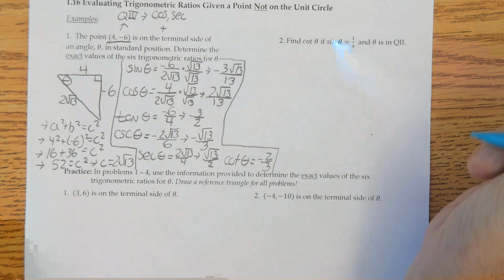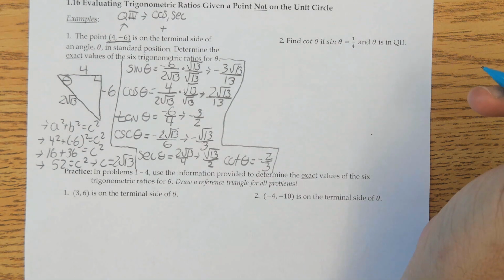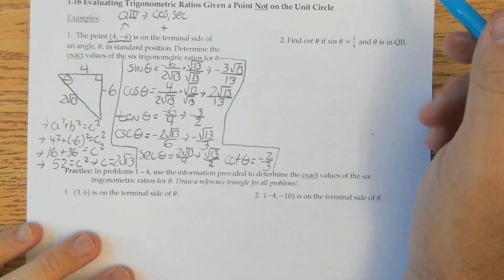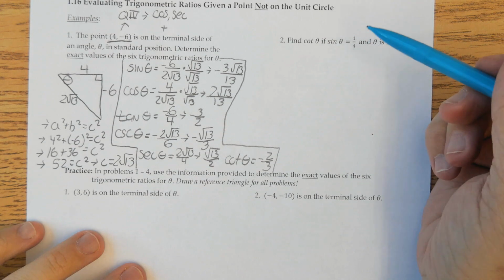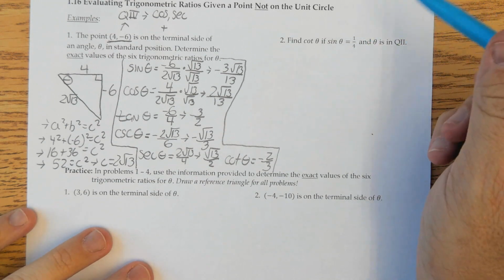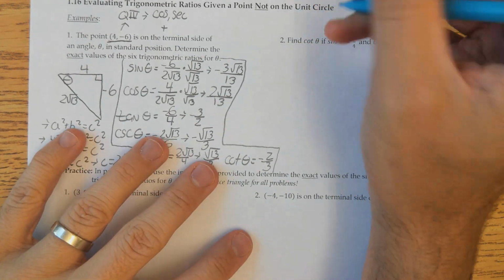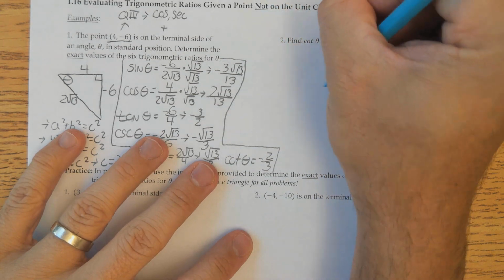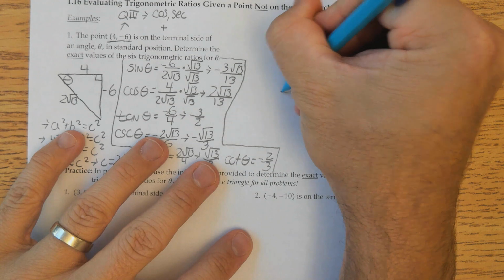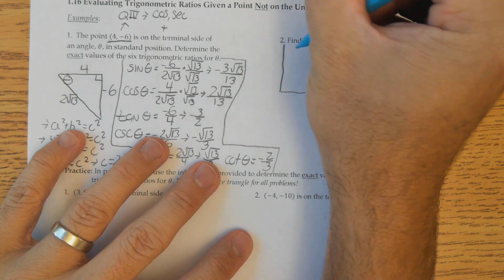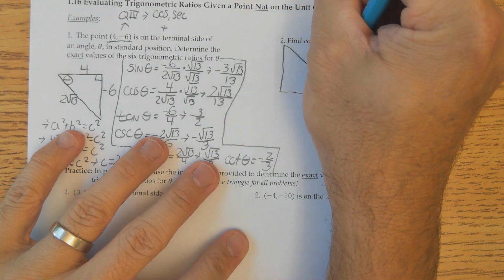So really it's just understanding what quadrant you're in, drawing the triangle, and then coming up with your trig ratios. Now on this next one, it says find cotangent of theta if sine of theta is equal to 1 over 4 and theta is in quadrant 2. So I know I'm in quadrant 2, so I'm going to draw a triangle in quadrant 2. How do I get to quadrant 2? Guys, I go over left, up, and that's how I get to quadrant 2.